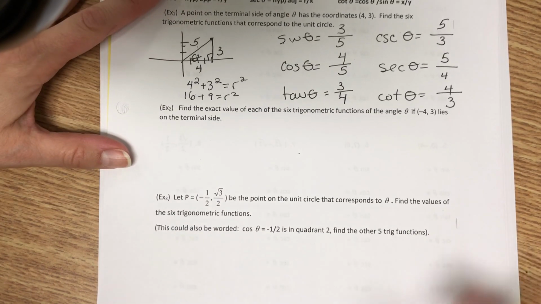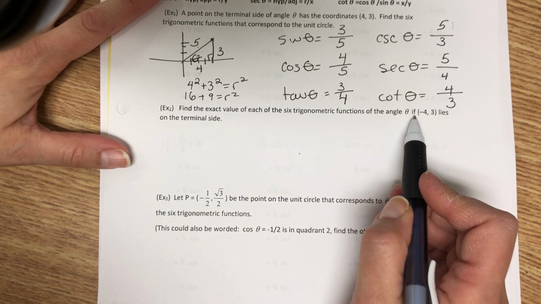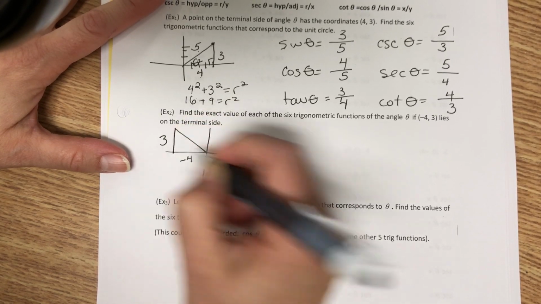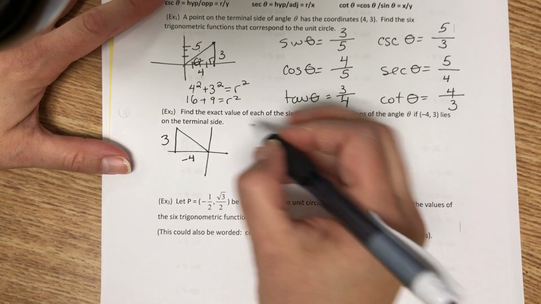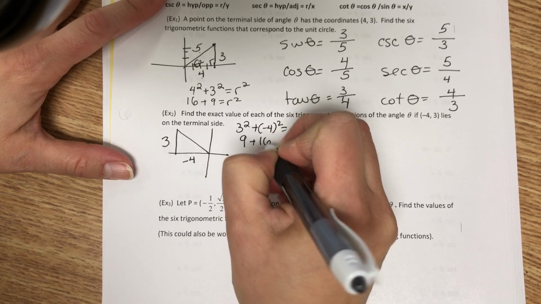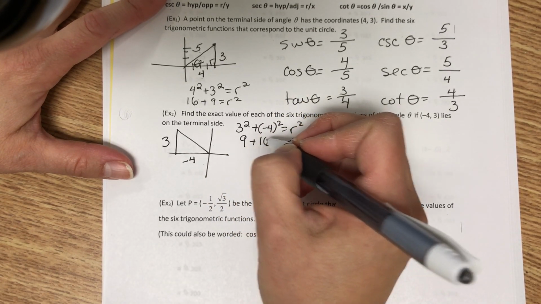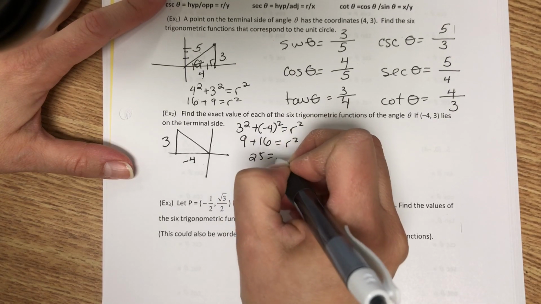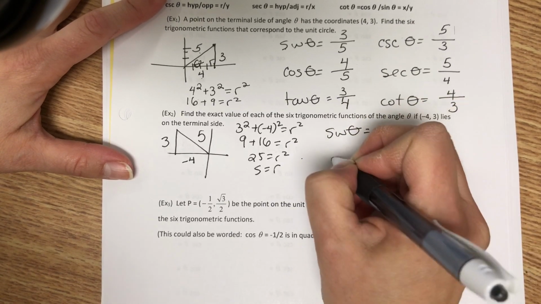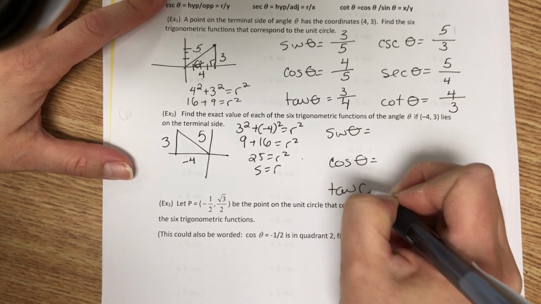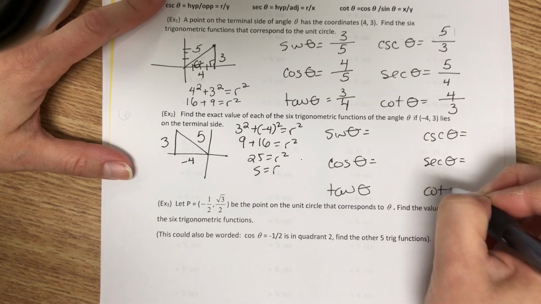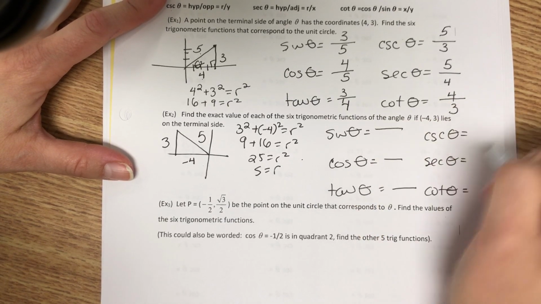For number 2, find the exact value where theta is at negative 4, 3. So that's to the left 4 and up 3. Again, if we do the Pythagorean theorem to find r, 3 squared plus negative 4 squared is still 9 plus 16, because negative 4 times negative 4 is positive. That's 25, so 5 is r. Set up my 6 ratios. They're all going to be fractions.